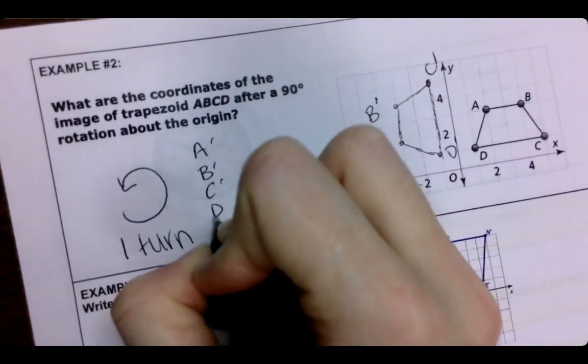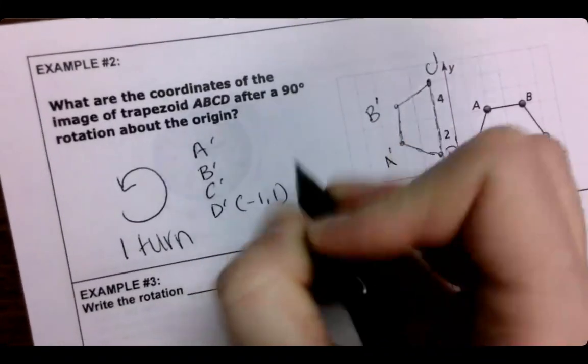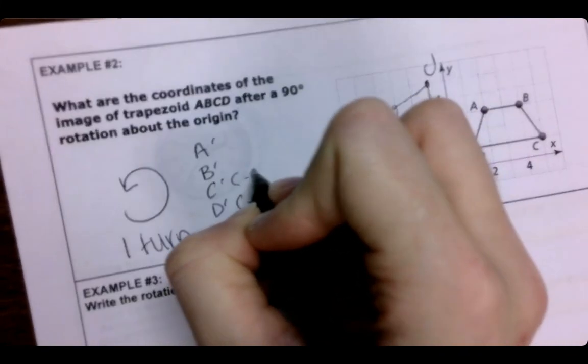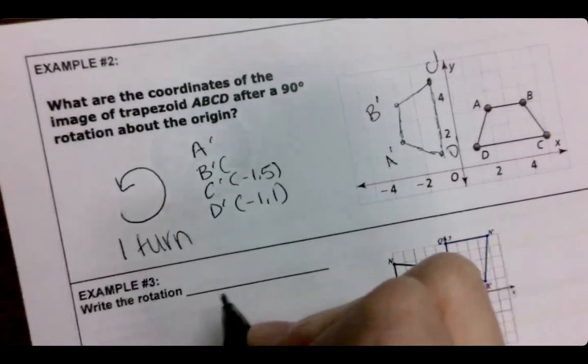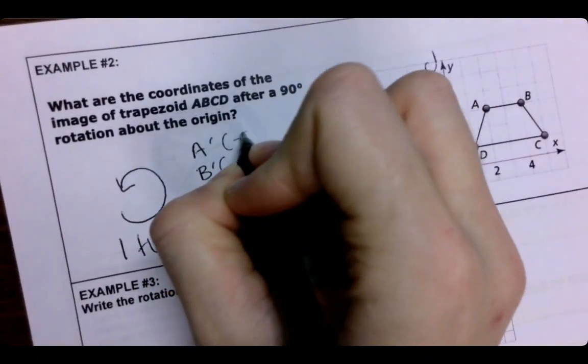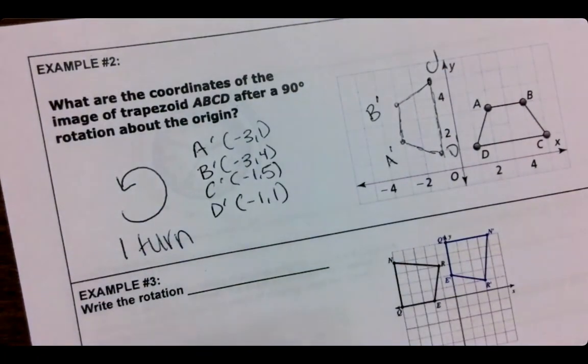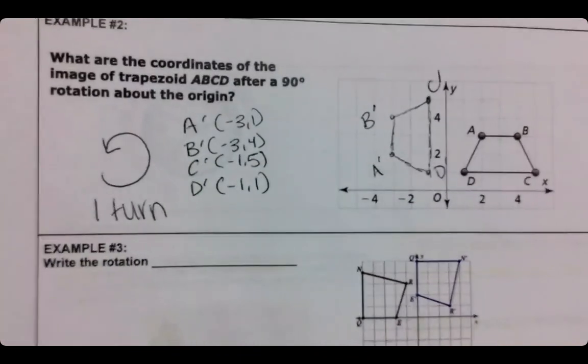So we talked about it, but D prime is at -1, 1. C prime is at -1, 5. B prime is at -3, 4. And this is at -3, 1. Okay, so that is what we are looking at. Like I said, we're going to focus more on just figuring out what the rotation is.